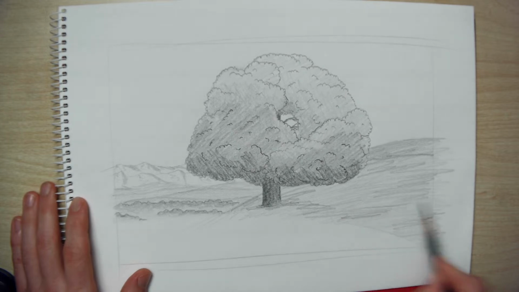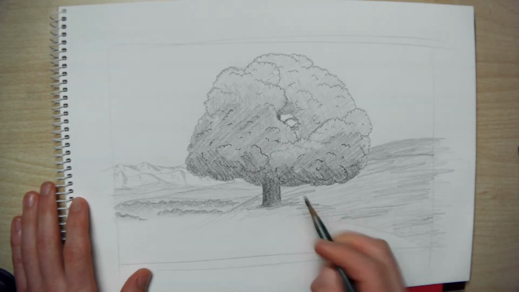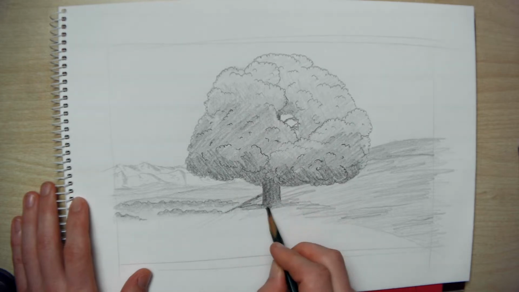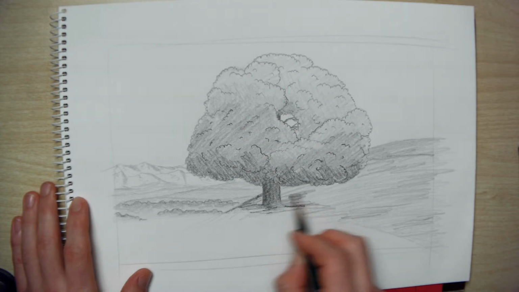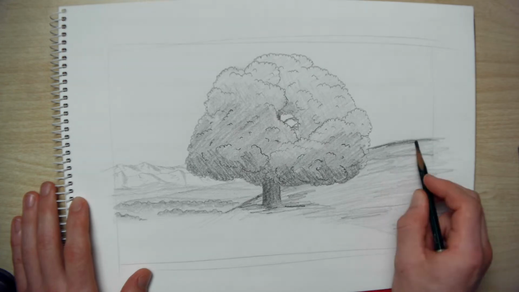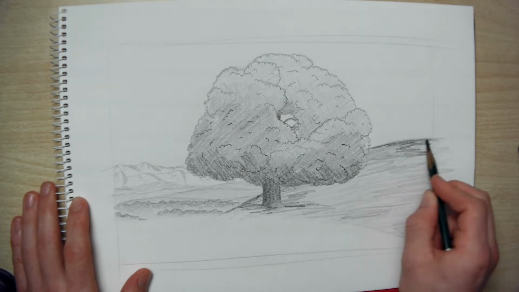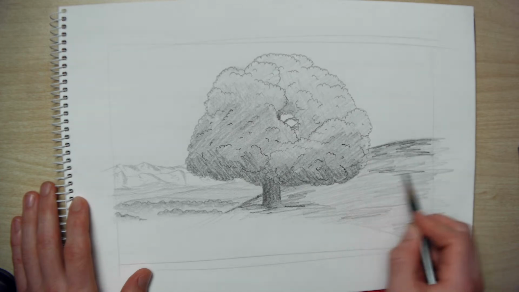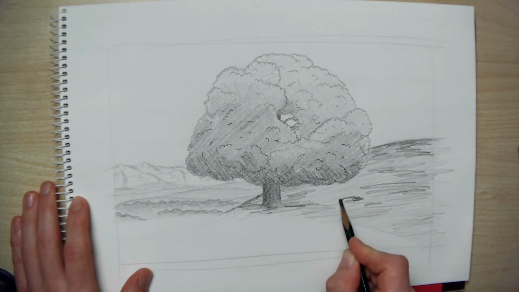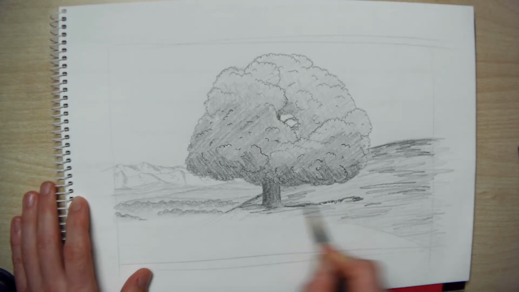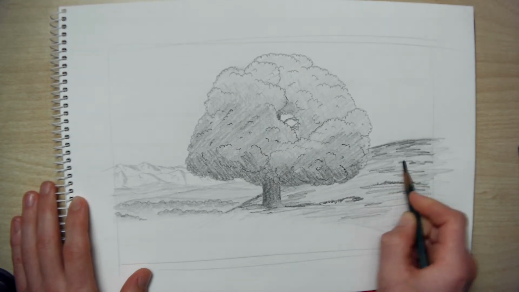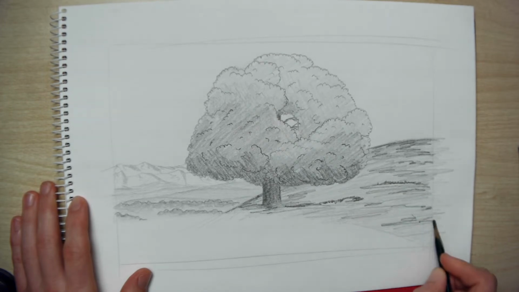Keep that little detail with the 3B pencil, and then I'm going in here with the 3B pencil and I'm enhancing those details a little bit and making that edge up here more visible. So just a couple of zigzag lines going in here, maybe something a little bit like this, just creating some detail there.